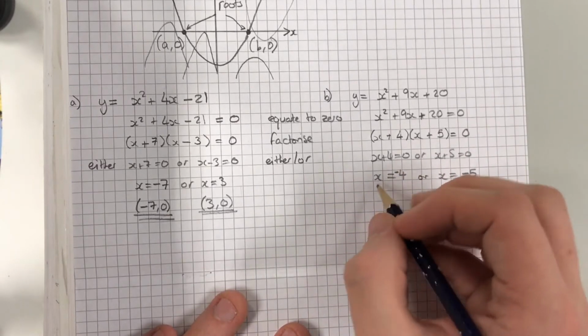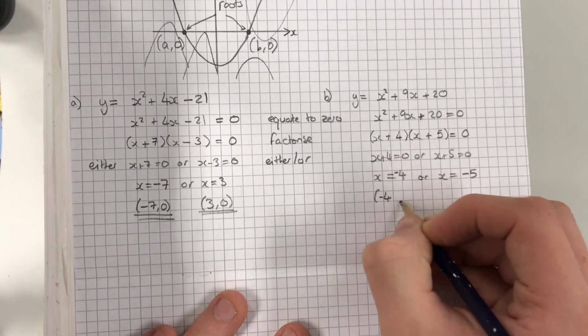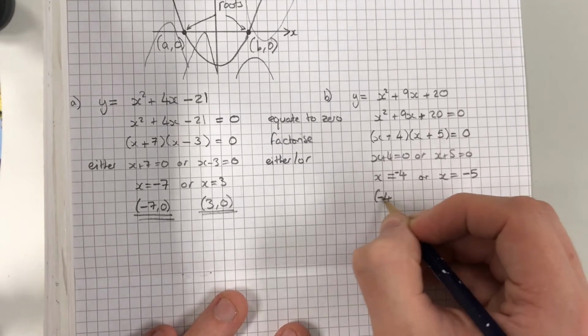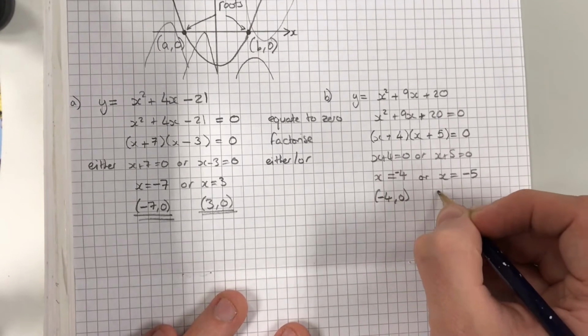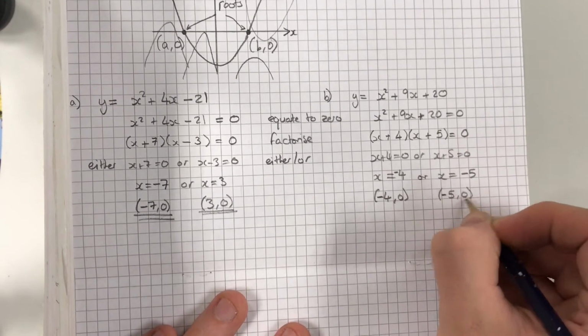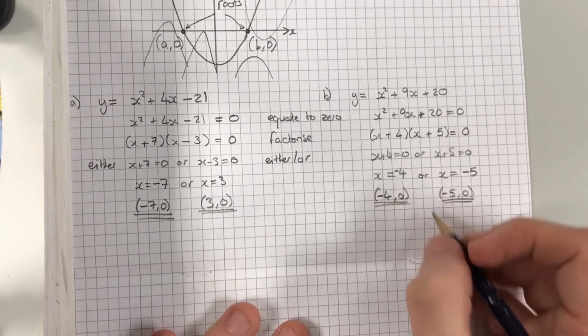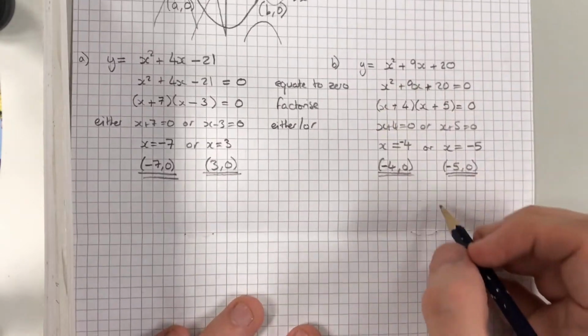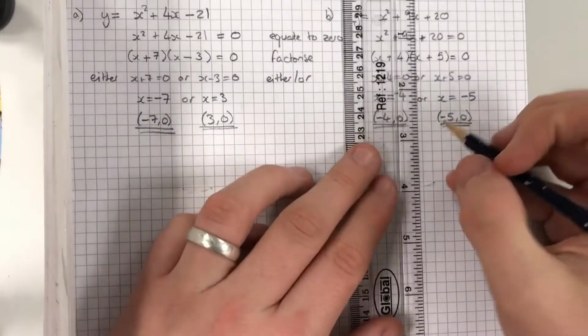So this point here would give you the root in the graph of negative 4, 0, and this one over here will give you the root of minus 5, 0. This graph, because it's a happy smiley face again, let's imagine what that would look like.